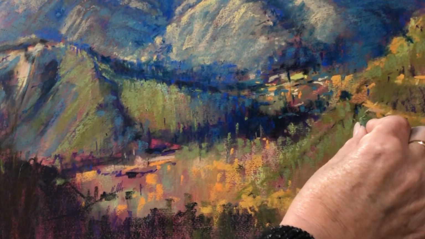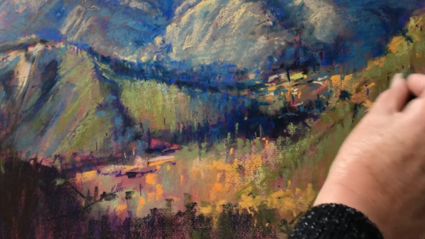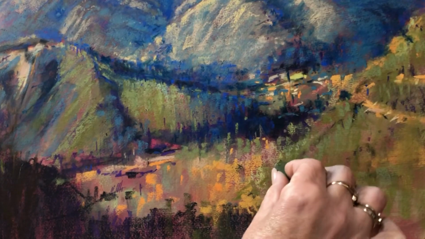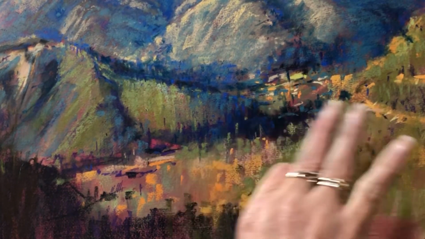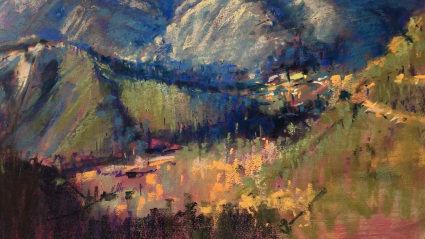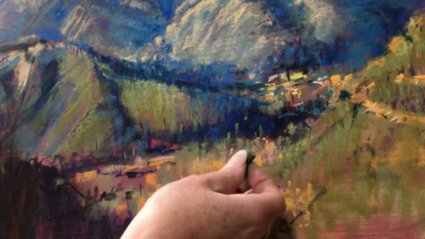It's all pine in here too, which is warmer, but I'll come in with that in a minute. But I don't want to make it too warm because it's on the side there. I want most of the warmth to be in here.